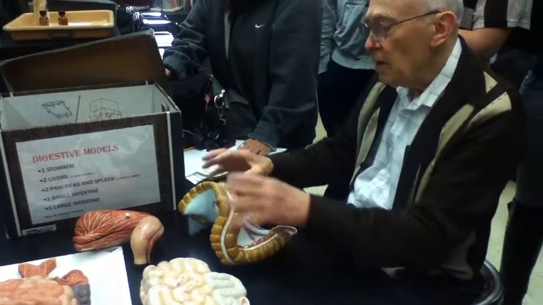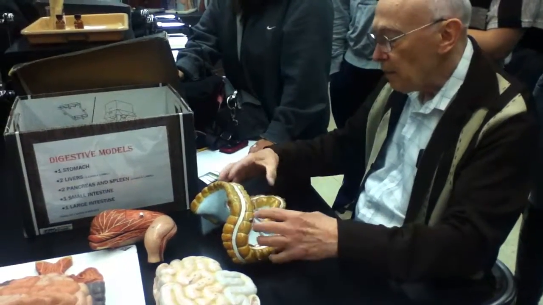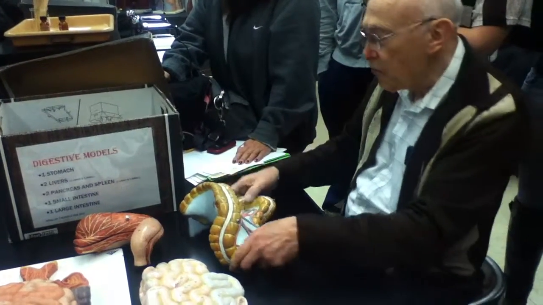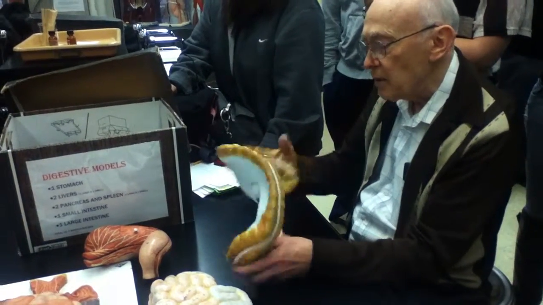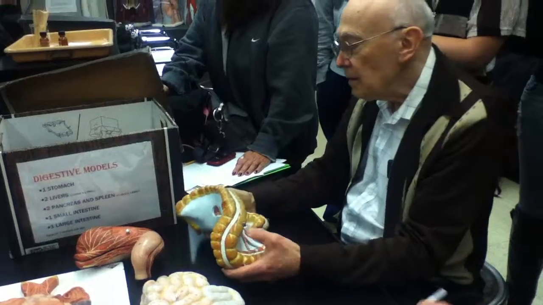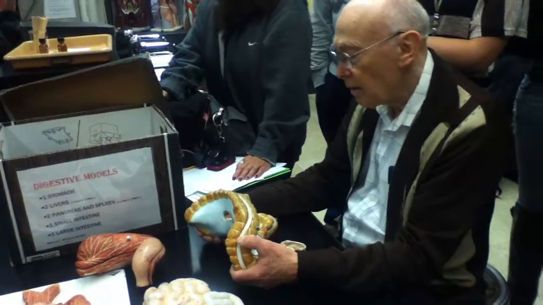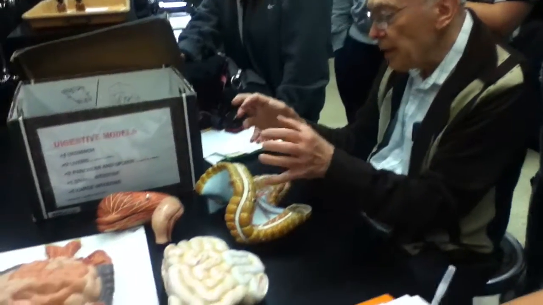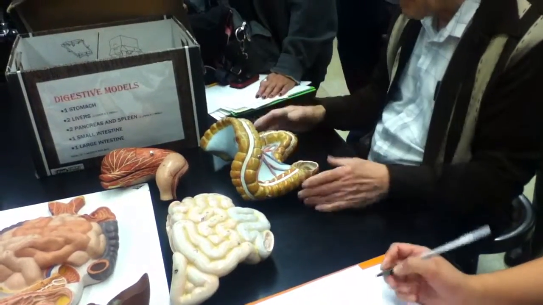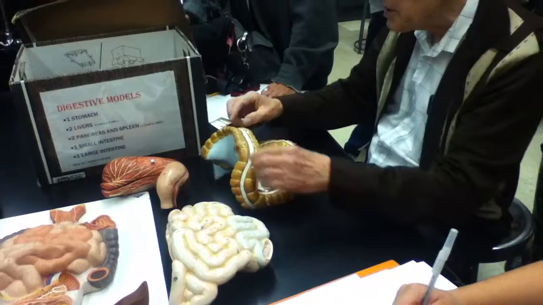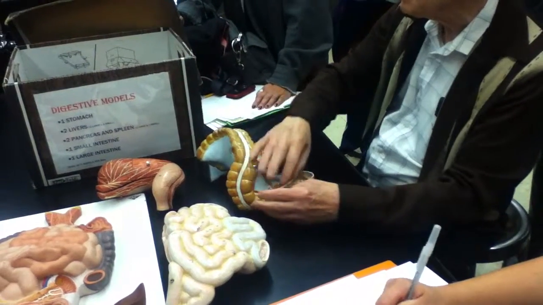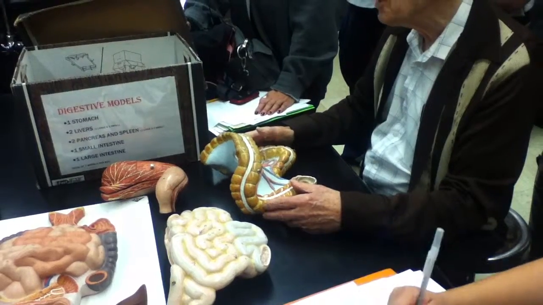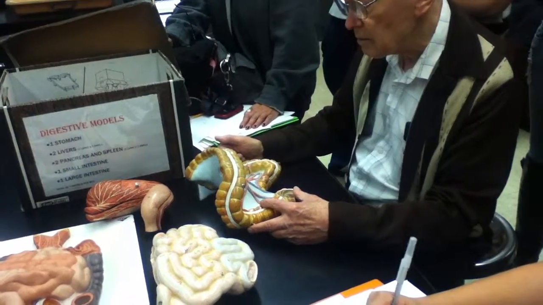As you can see, the large intestine has 3 strips of muscle shown in white on here. Those muscles are in tonus, you know, they're partly contracted all the time, and they throw the large intestine into these saccules, these little sacs. Each one is called a haustrum, H-A-U-S-T-R-U-M, haustral sac.